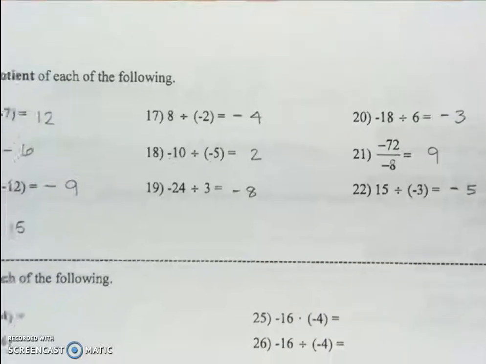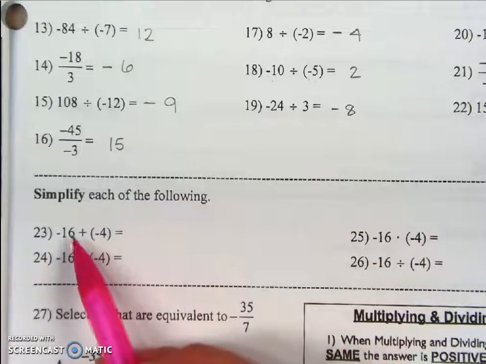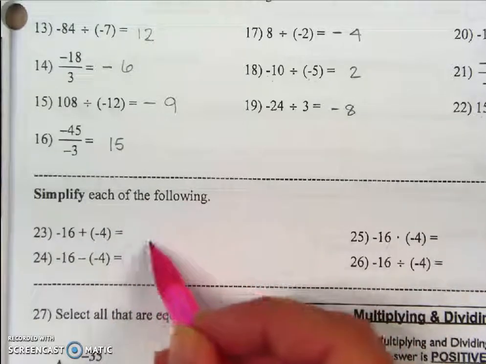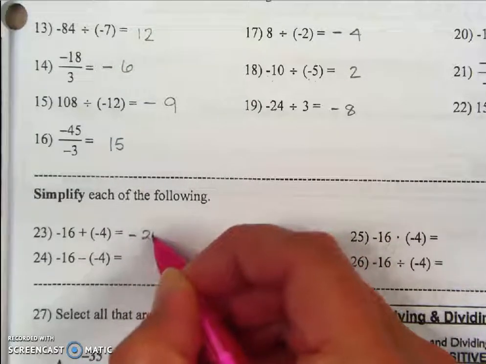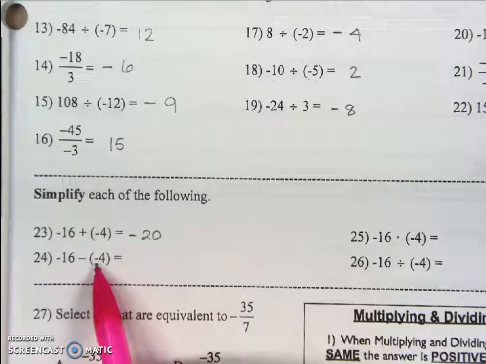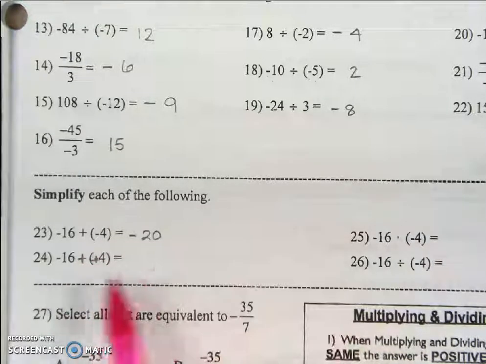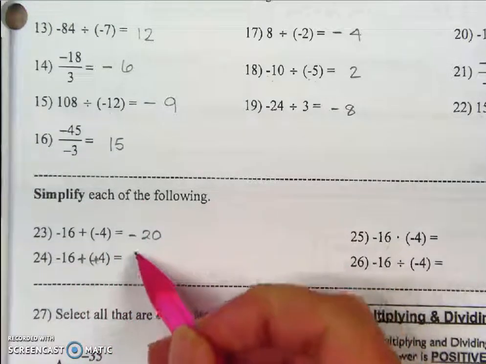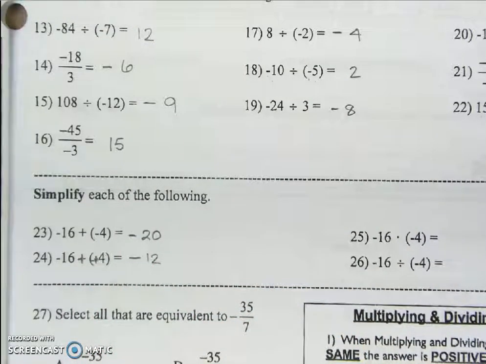Oh, down to this little section here. Let's remember how to add and subtract as well. Okay, remember this is adding, so it's a little different. Negative 16 plus negative 4 means I have 16 negatives. I'm not going to write them all out, but 16 negatives and then 4 more negatives. So that's going to be all negatives, and that's 20 because we're adding. Number 24, negative 16 minus the negative. Oh, there's a subtraction. We add the opposite. Negative 16 plus 4 means some of those are going to cancel out, but I'd be left with more negatives, and I have 12 more negatives than positives, so that's negative 12.